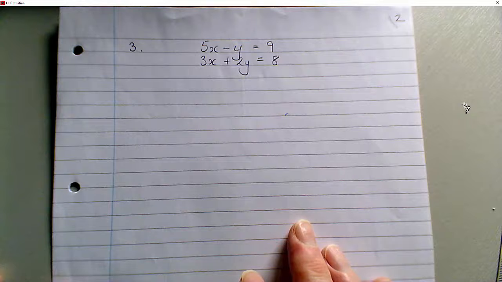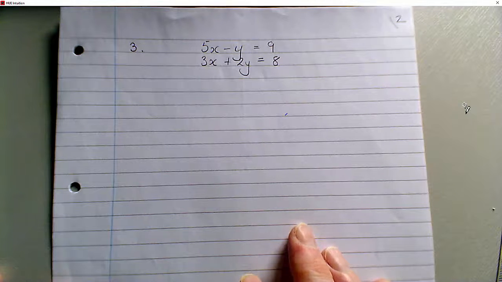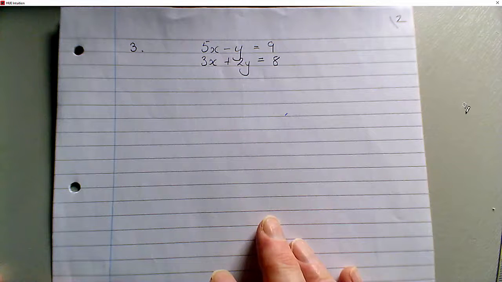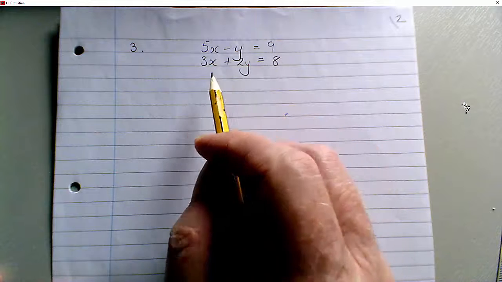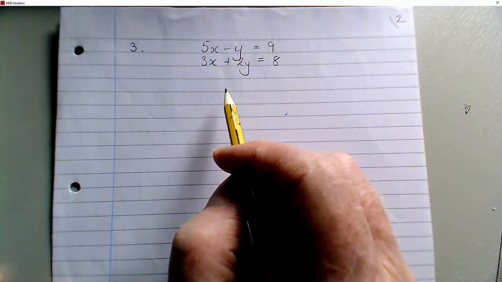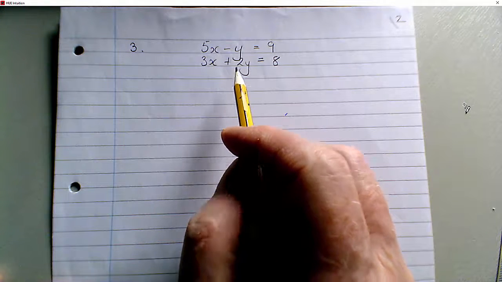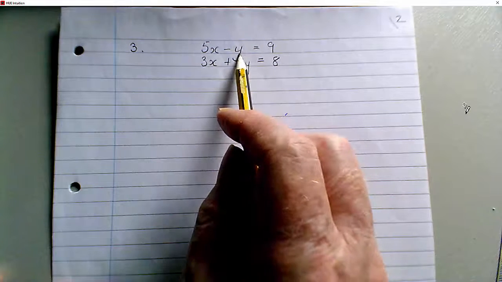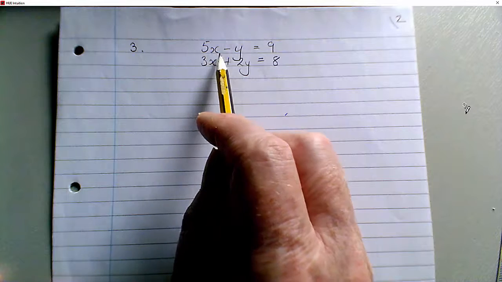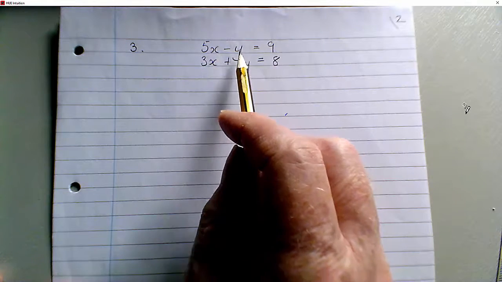So let's have a look at question 3. Now again we're going to use the additive method for this algebraic solution. We've got two equations, 5x minus y equals 9, 3x plus 2y equals 8. And on close inspection again, we note that the y's are very close to each other. We've got 2y and a y. It wouldn't take much to get this minus y to be a minus 2y.